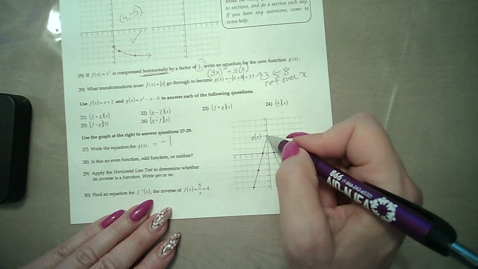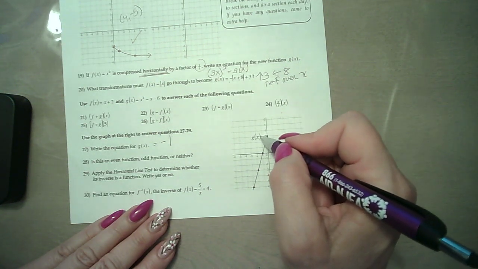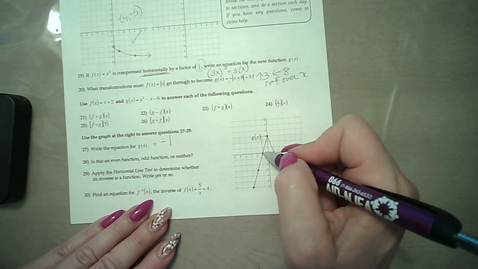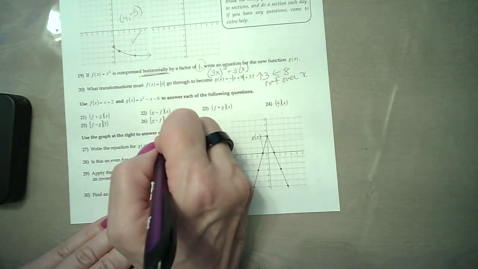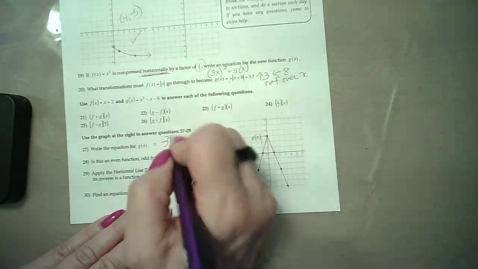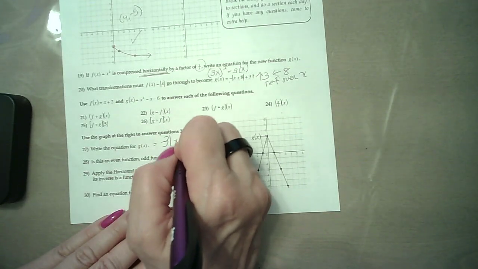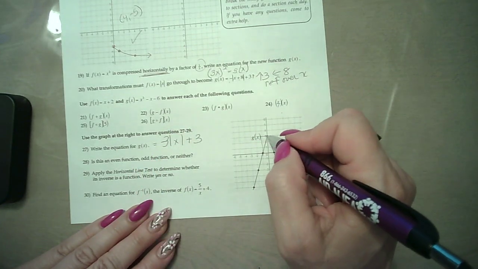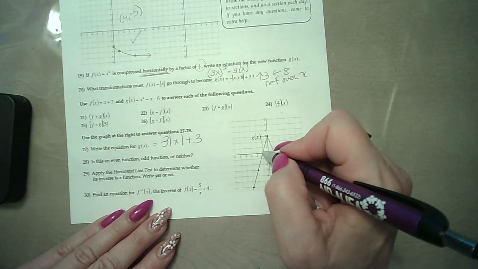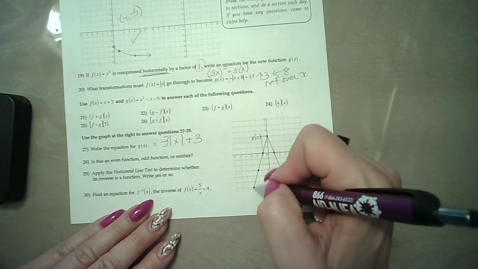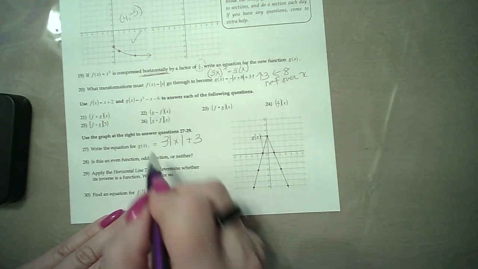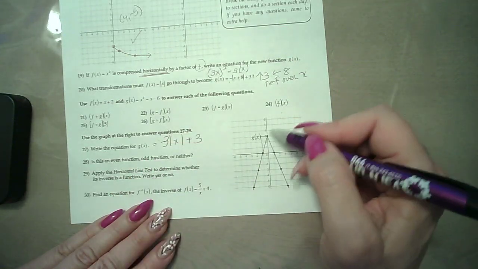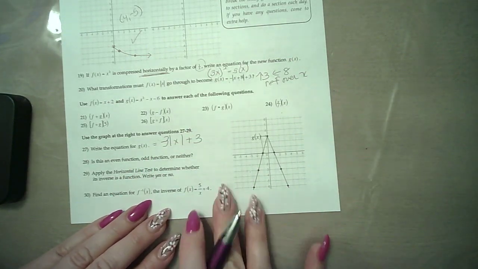Since it got compressed, it went over 1, down 3. So the vertical is by 3. So let's do 3 here. Sorry about that. And it's just going to be x, and it's up 3. Okay, because you went over 1 still, and then down 3, over 1, down 3, over 1, down 3. Okay, just that's a negative in front of the 3 because it was reflected over the x-axis.